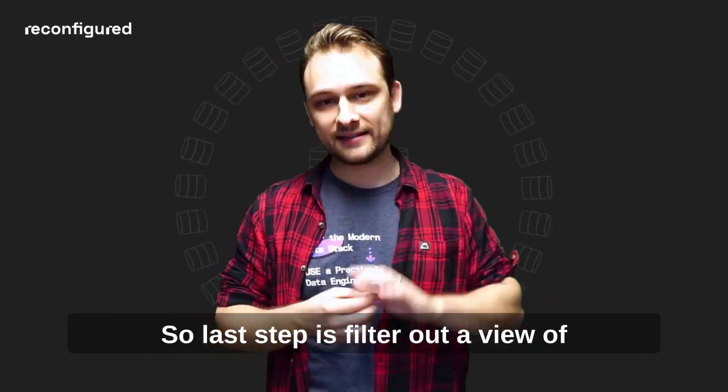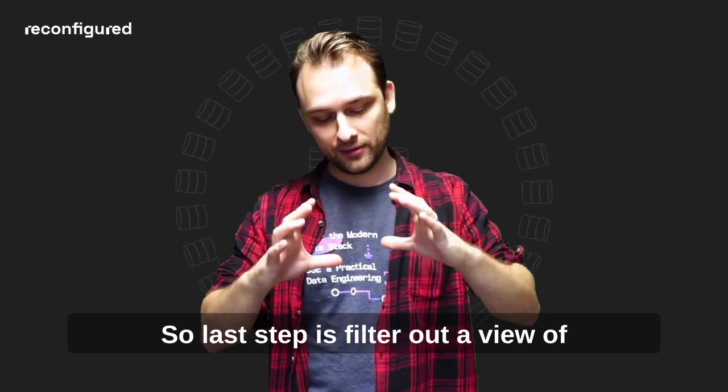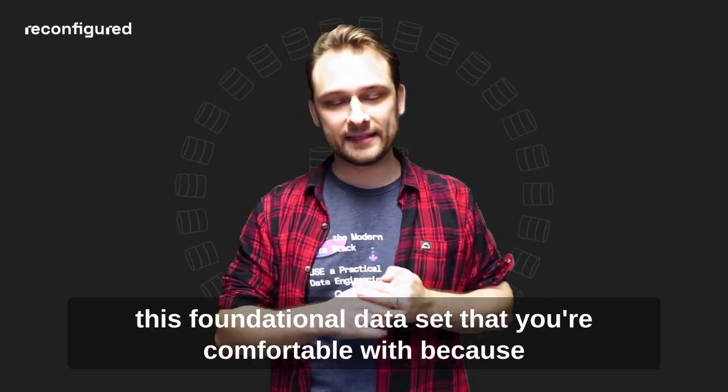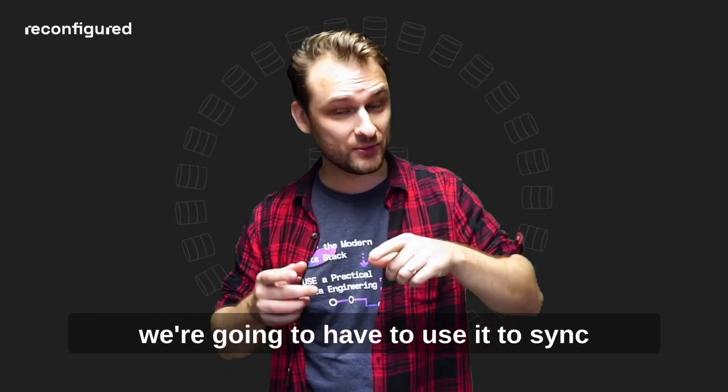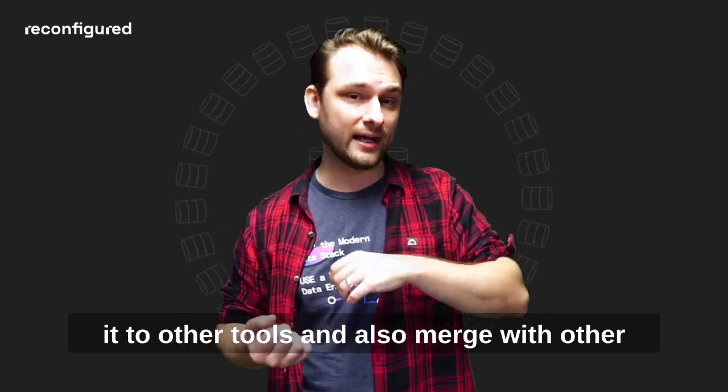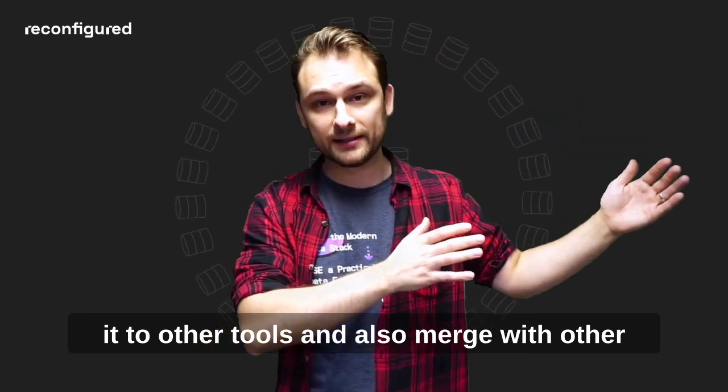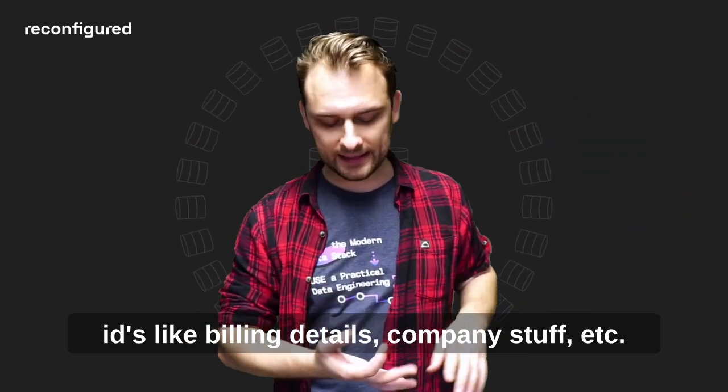So last step is filter out a view of this foundational data set that you're comfortable with, because we're going to have to use it to sync it to other tools and also merge with other ideas like billing details, company stuff, etc.